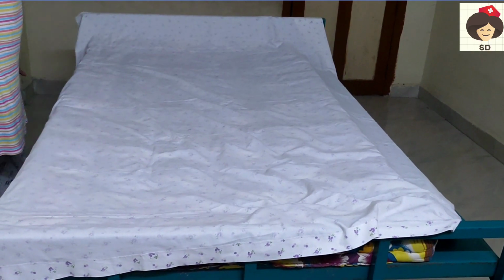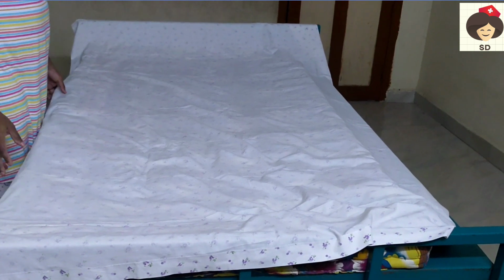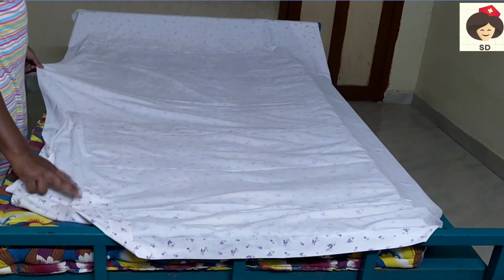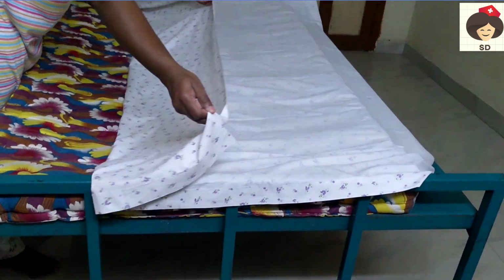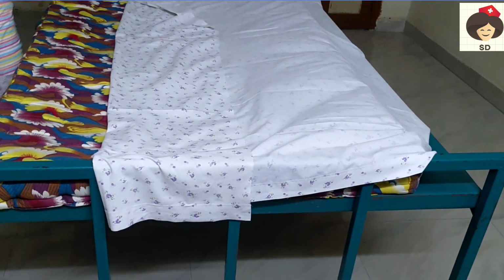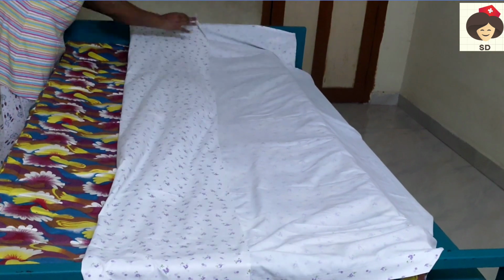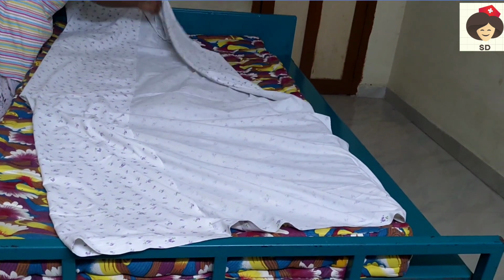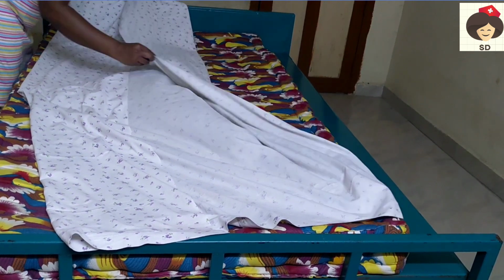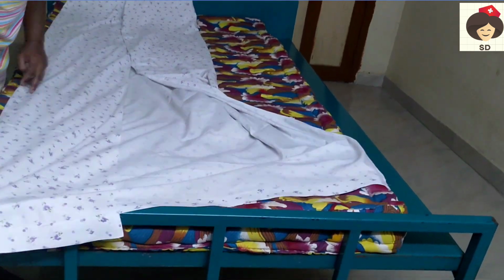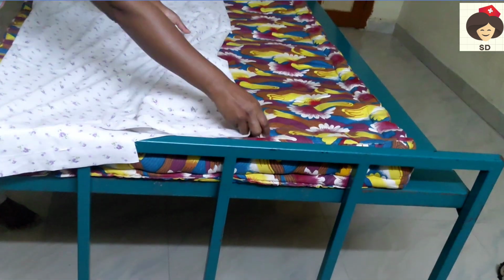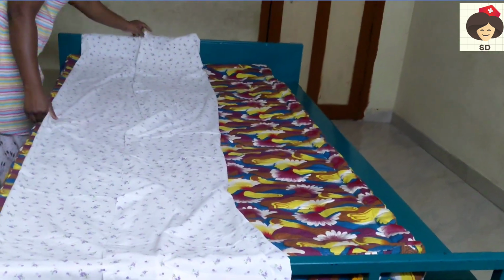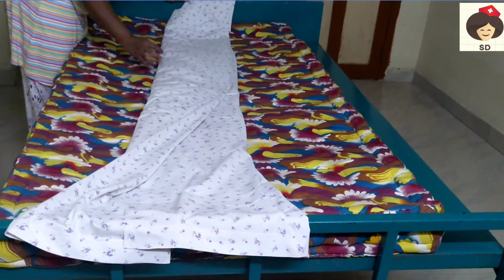When you fold the top sheet, you must remember the wrong side should come inside and the correct side will be coming on the outer area. So the folding is same. Half of the sheet you will be folding like this. The other half you will be folding like this. And the remaining half like this.